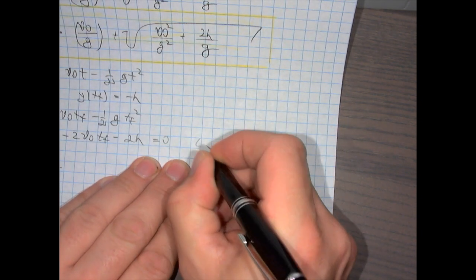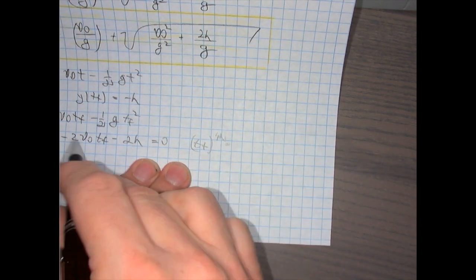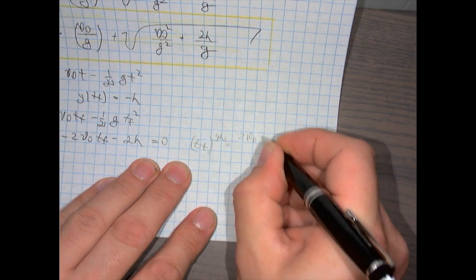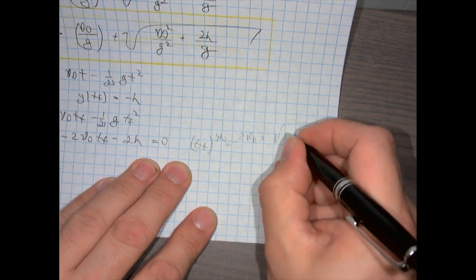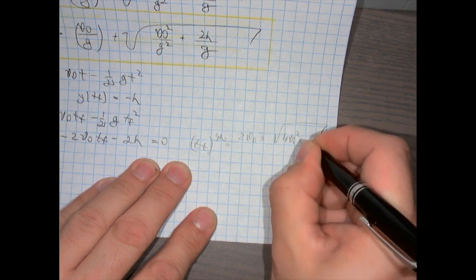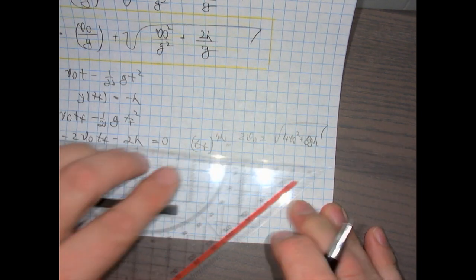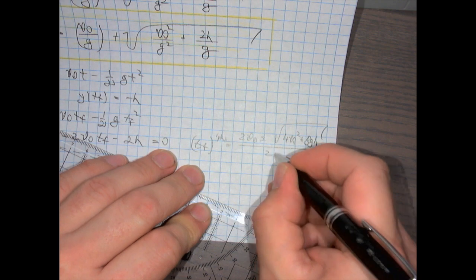So tf, the two solutions would be therefore 2v0 plus minus the square root of 4v0 squared plus 8gh, divided by 2g.